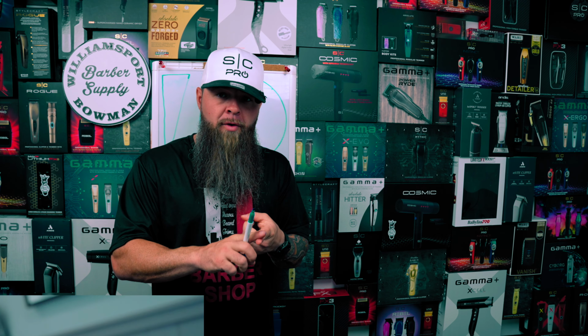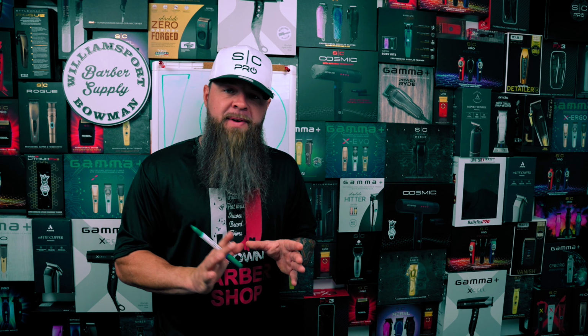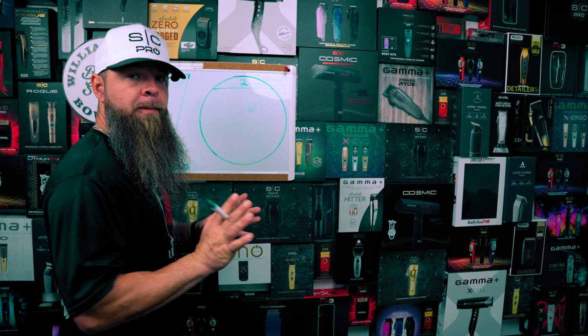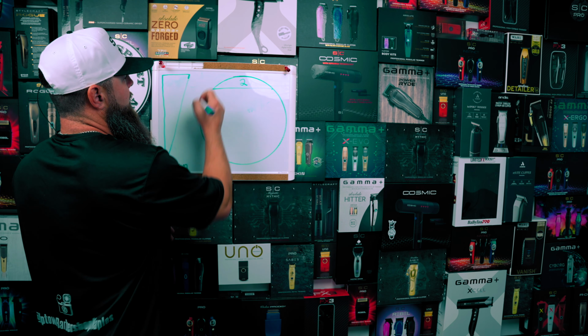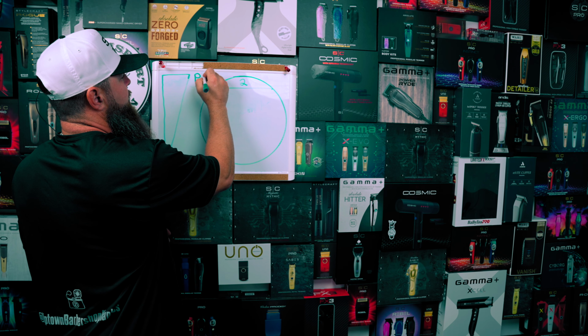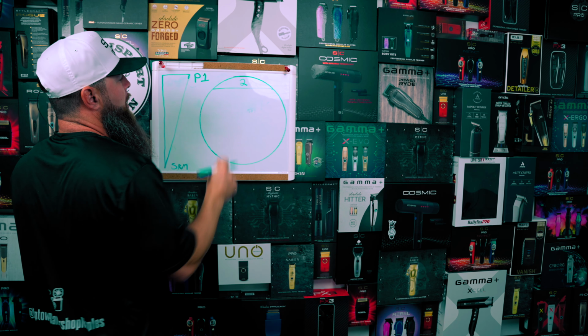We might be using clipper over comb, and we're gonna be going through a 6-phase approach today to show you guys a really good blueprint that you can use too to do all your haircuts. Now, the 6 phases are not designed to be used in order. They're more so designed to communicate. And obviously we're gonna start out with phase 1. So I'm gonna put a P and then I'm gonna put a number 1 here.